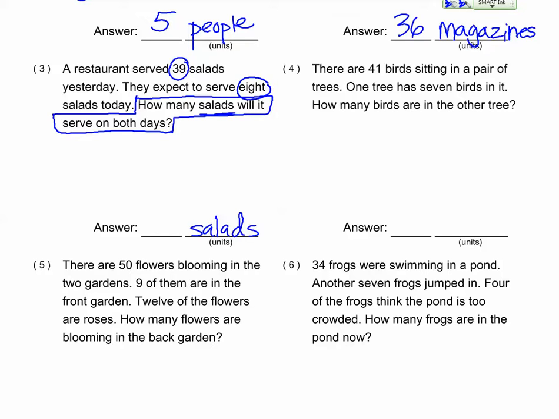So again, if it takes you a couple times to reread the problem to make sense of it, by all means do that. Also, Panthers, a good strategy that we'll continue to talk about in class is when you're looking at story problems, draw a picture or some sort of representation of what you're looking at, and that always helps to get to the answer as well. So we've talked about 39 salads, 8 salads. Now, we're trying to figure out what operation to perform here. Do you see any words that would indicate that we should be adding, subtracting, multiplying, or dividing?